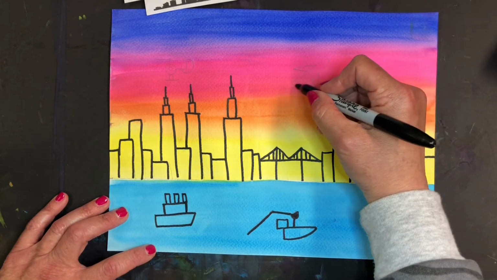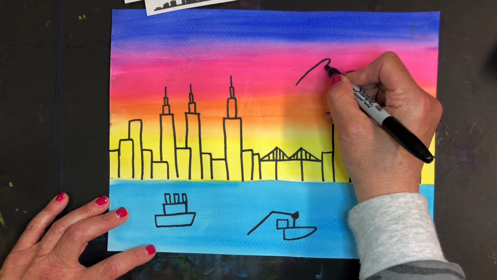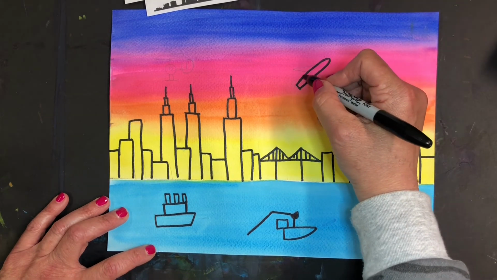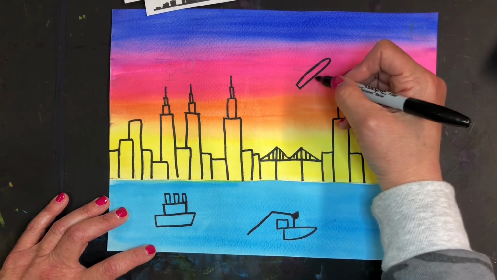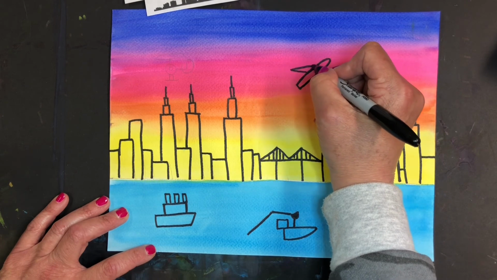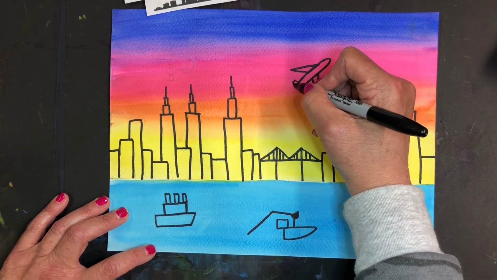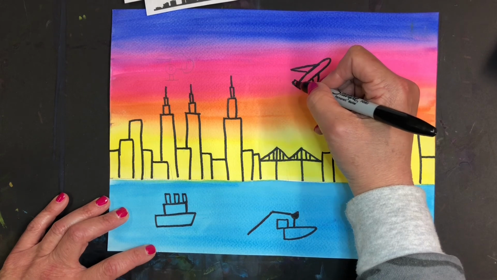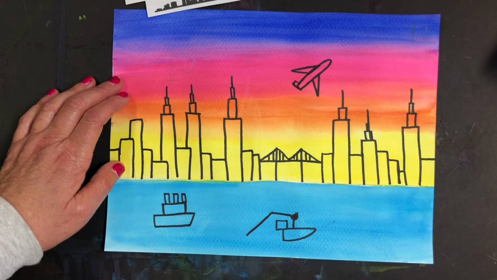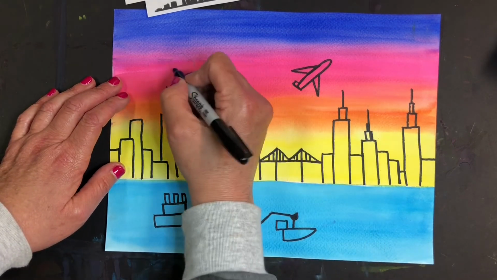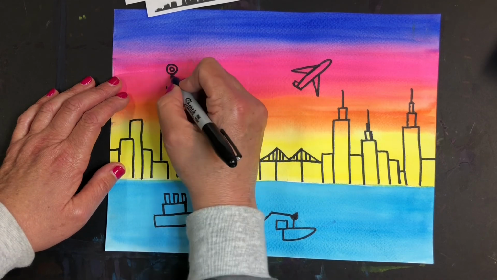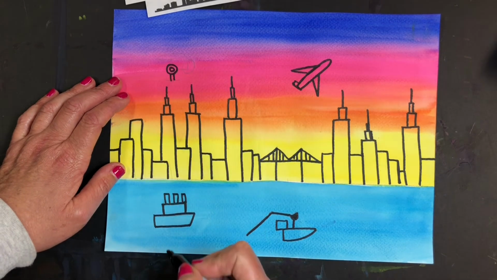If you want to do maybe a plane, you do a very long kind of oval-like shape that comes to a flat surface. And then you do two triangles coming out, and a little kind of square coming out the side there. And if you want to do even a helicopter, you do a circle and then a circle inside for the window, two straight lines coming down.